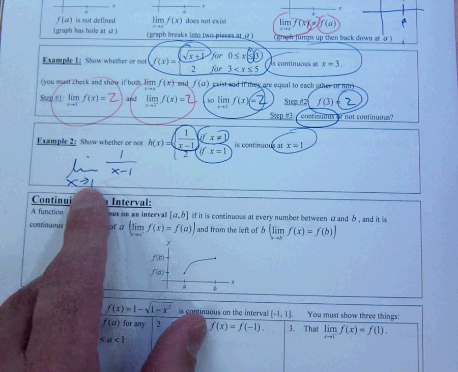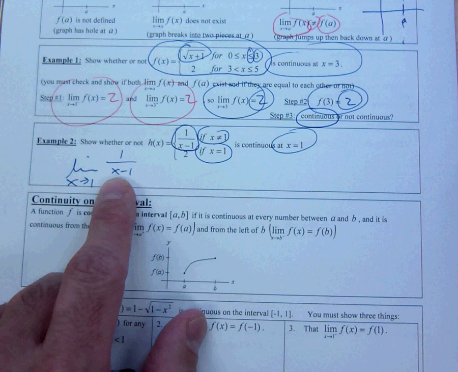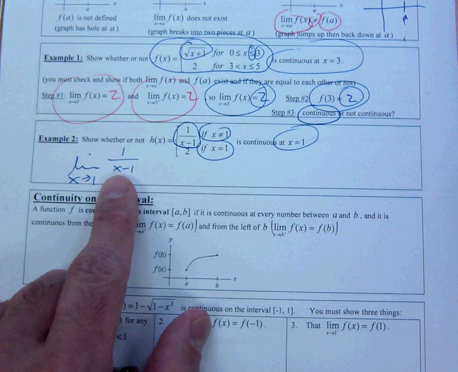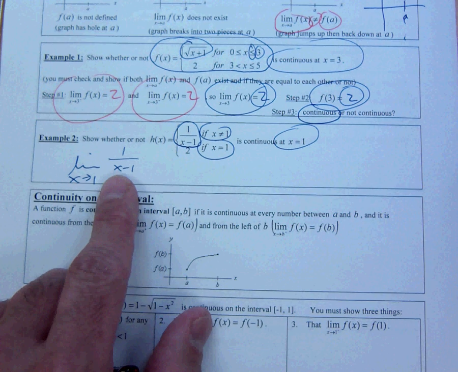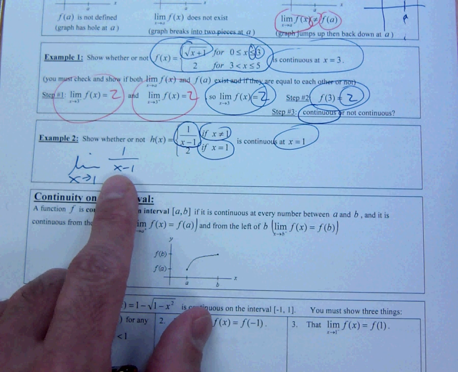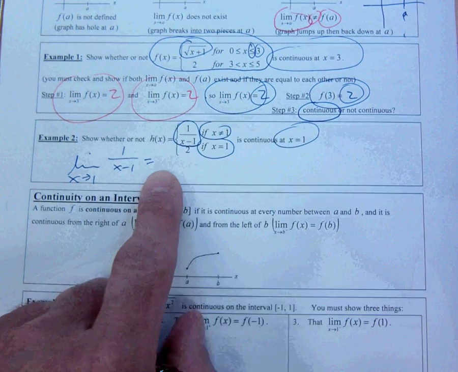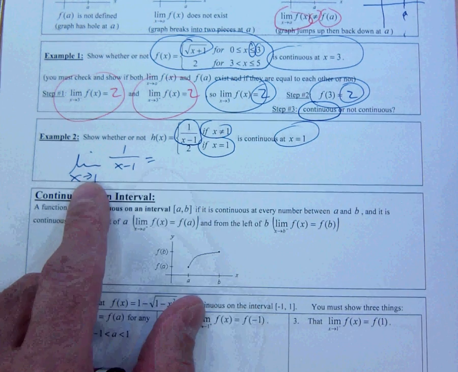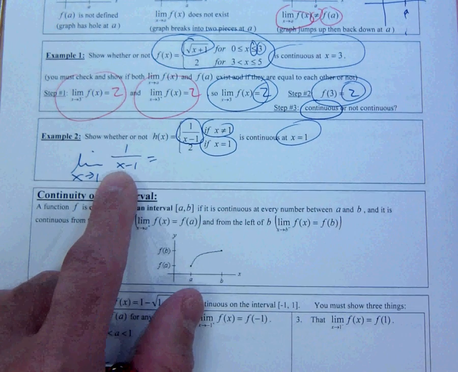What do I get? 1 over 0, which is, well, we don't know what, right? We're stuck. But what did we say last time? When you run into a non-zero over 0 scenario, then this limit is either going to be infinity, negative infinity, or does not exist.